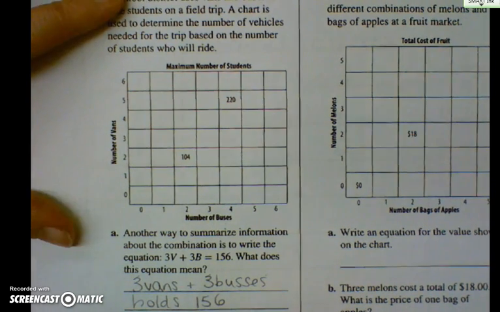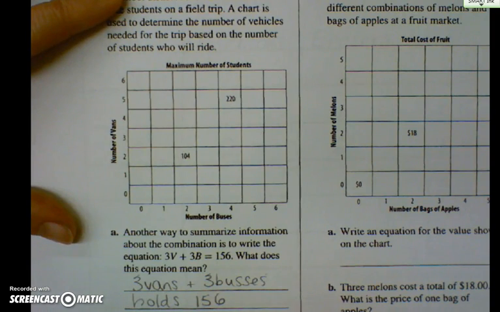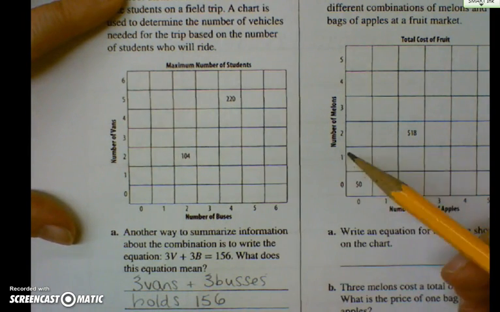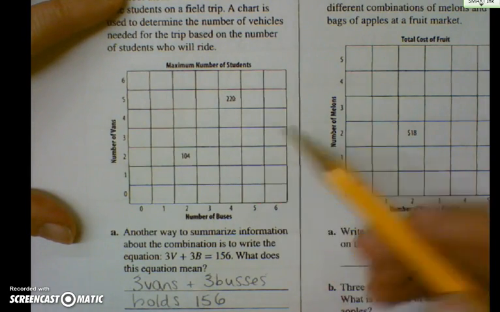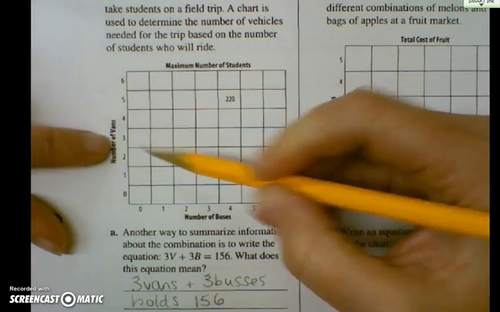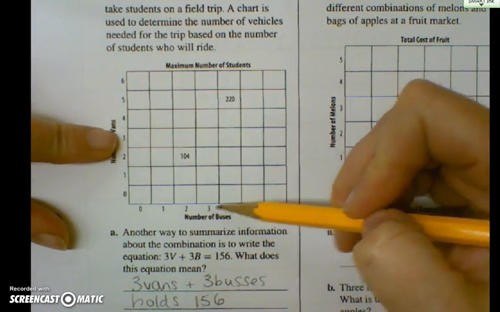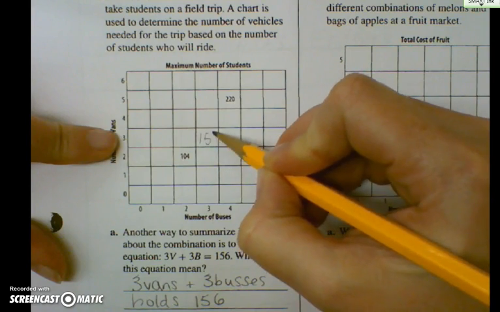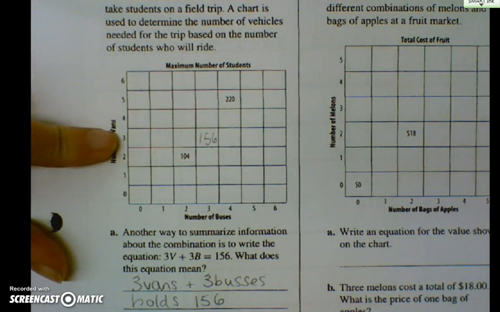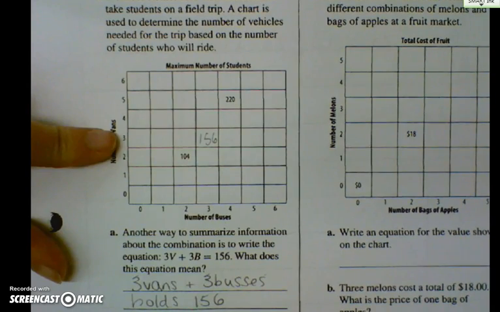The next question tells us to write the information from the equation above in the combination chart. So I want to add this information up here in my chart. So I'm going to choose 3 vans, which is right here, and 2 buses, and write 156 as my answer.